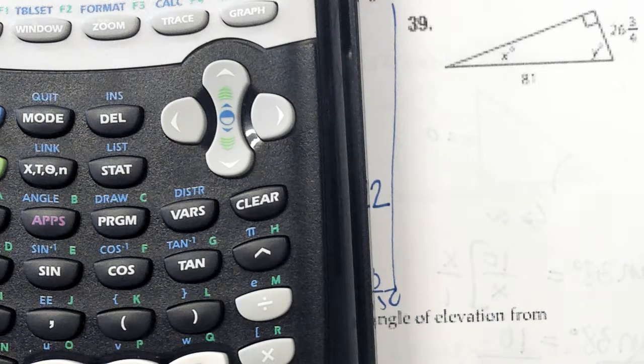Just a reminder on this, number 1 is the only one where you have to find all 6 trig functions. Number 1 is all 6. Number 2 is just sine.